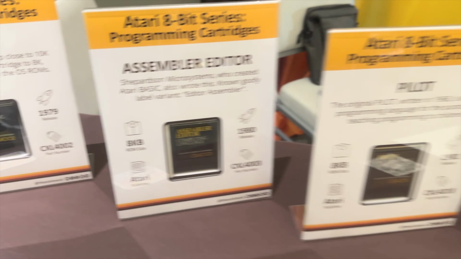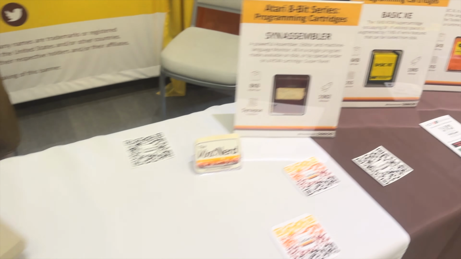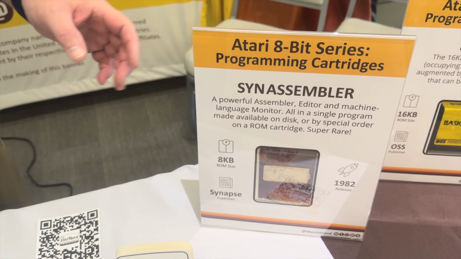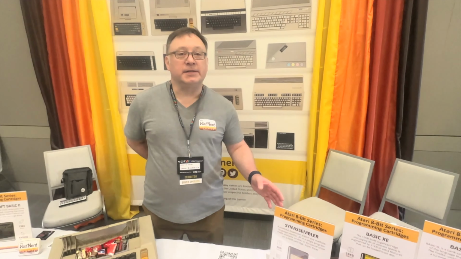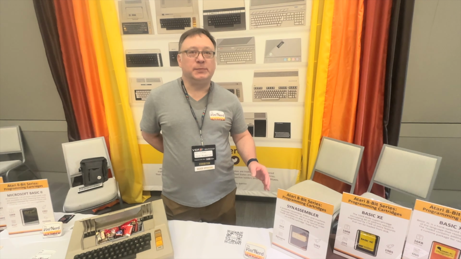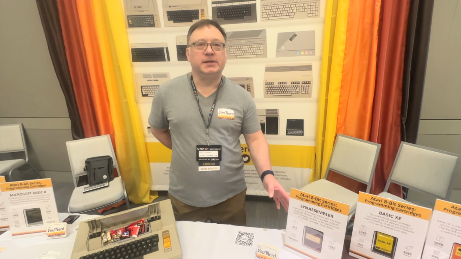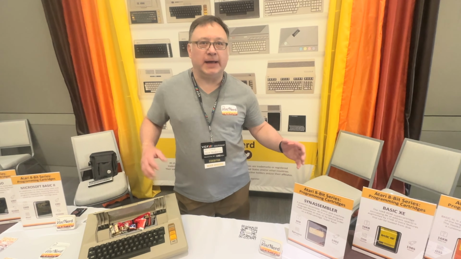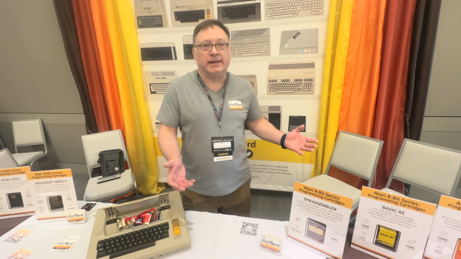So we got BASIC, Assembler Editor, Pilot, and Logo. And what about this one? This is Synapse Synassembler, and they did sell this assembler programming language on disk, but you could contact them and special order the cartridge, 40 years ago. So there are very few of these cartridges out there. I bought somebody's pile of 800 stuff, and that was in there. It was really a bonus at that point.